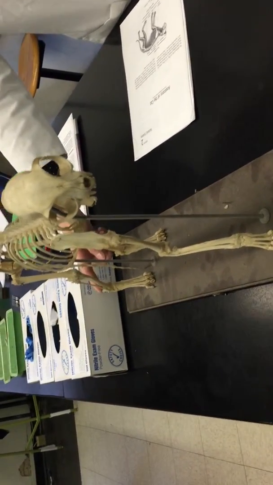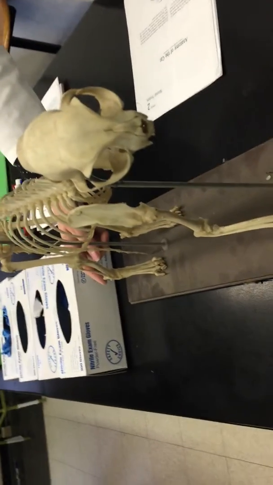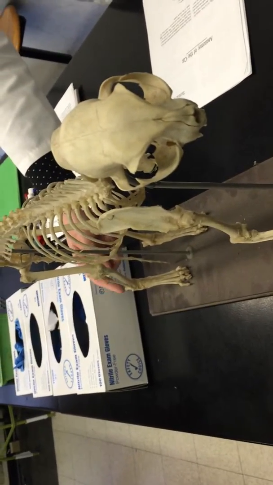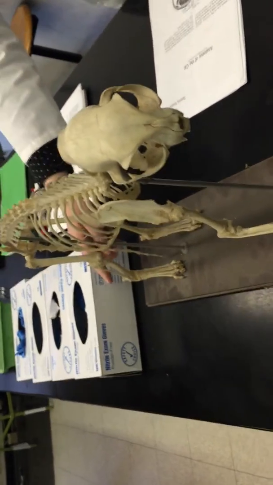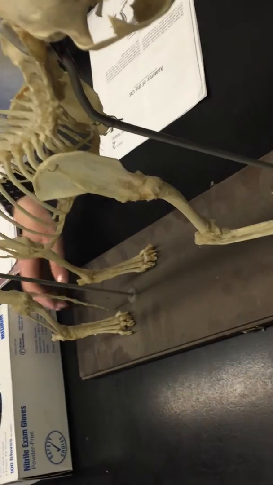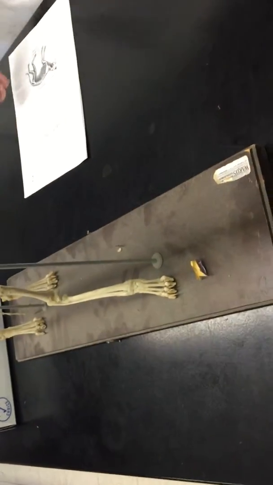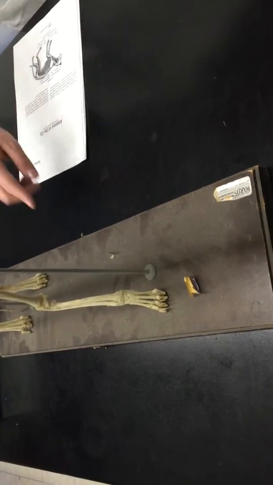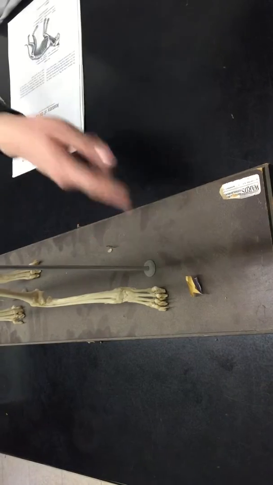Anyone know the name for the heel? I think we went over it in class. Yeah, it has kind of a C. Calcaneus, yes. So the heel bone is the calcaneus. So on the front limb you have carpals, metacarpals, phalanges.